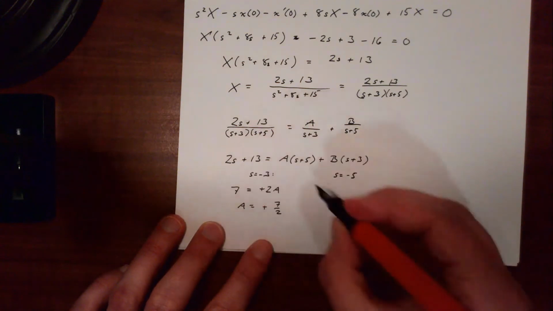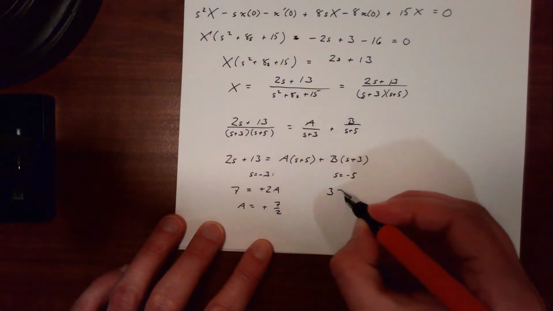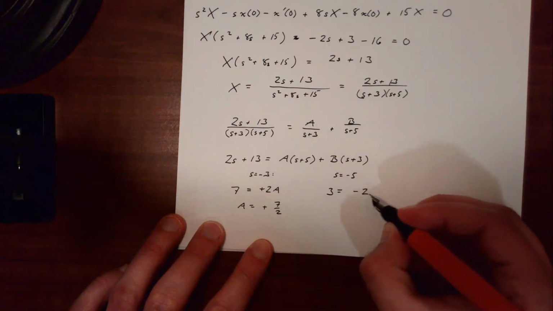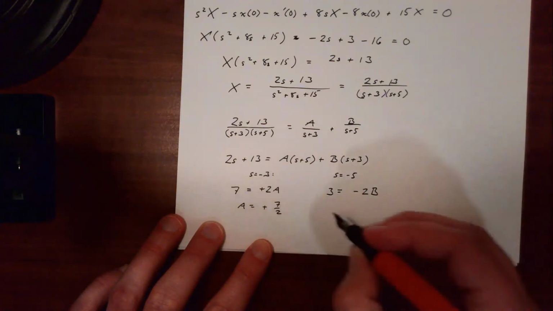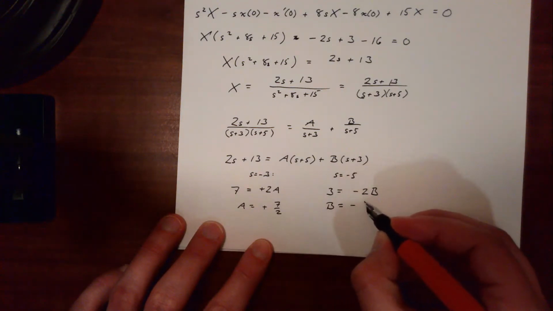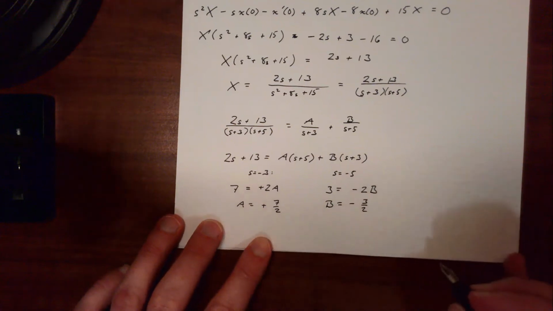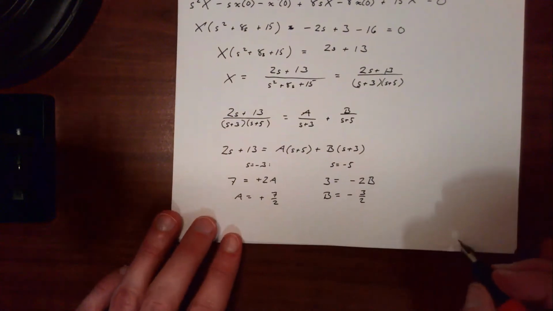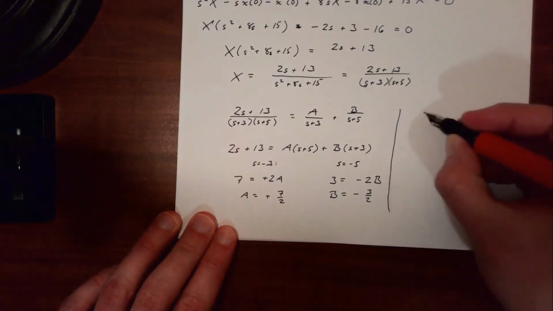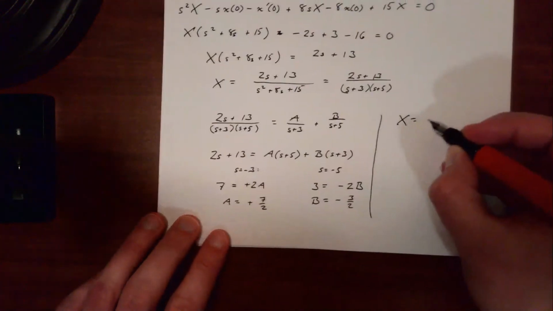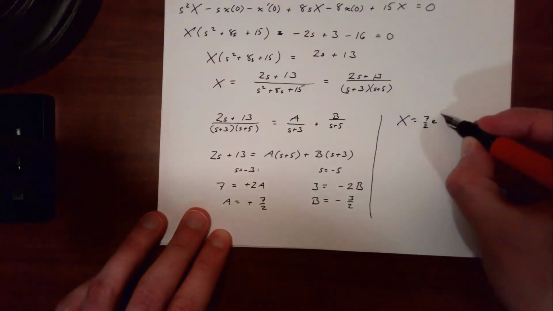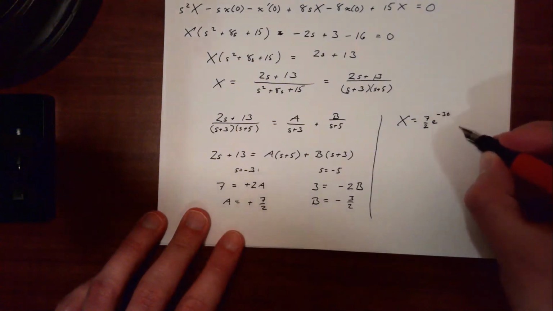And then if s equals negative 5, then what's that going to equal? So on this side we'll have positive 3, it looks like, and then there won't be an a. And here we're going to have negative 2 times b. And so then that means b is going to equal negative 3 halves. And then that means that our capital X will be 7 halves e to the negative 3t, or 3s, I mean.